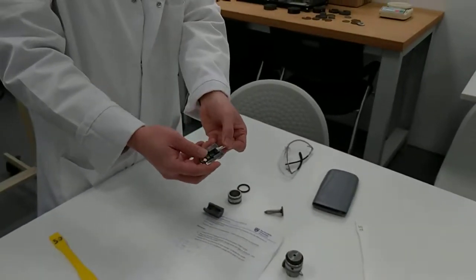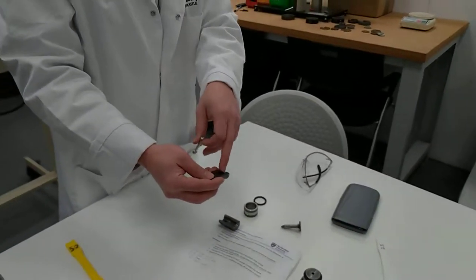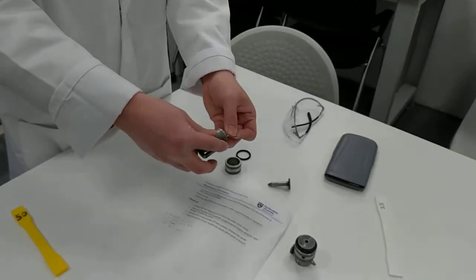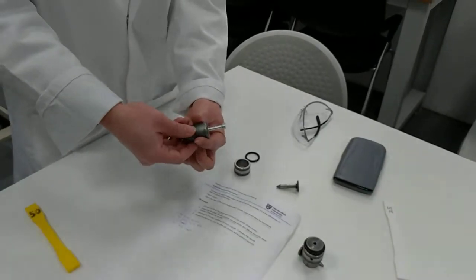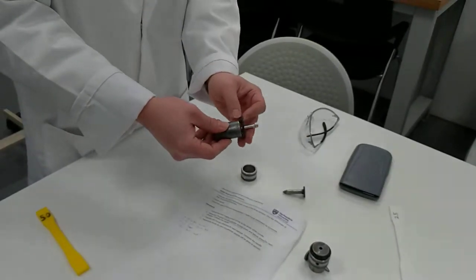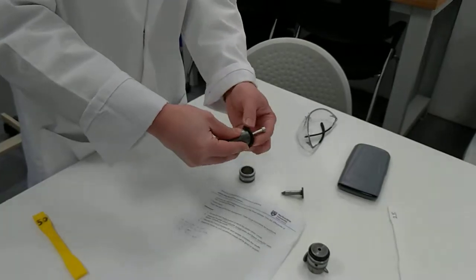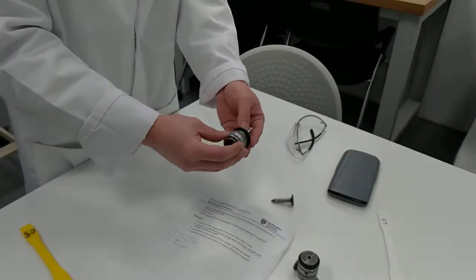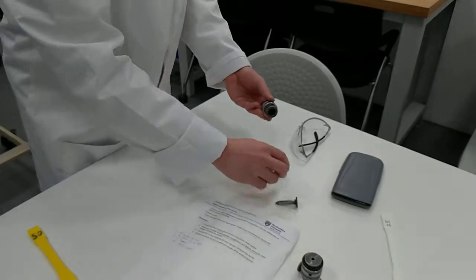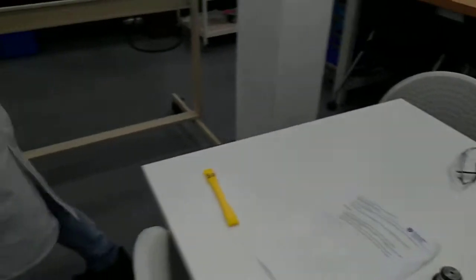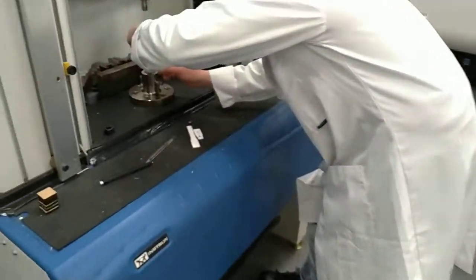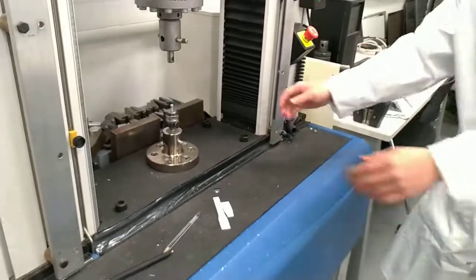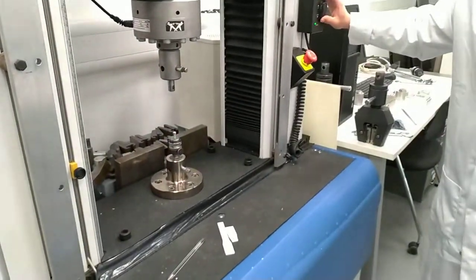Put your specimen here. You have a T-slot right there to clamp the specimen, and put another half here. Always remember, put the rubber ring first at the bottom, and then the steel ring here. See, and then put it on the machine. So we move down a little bit.